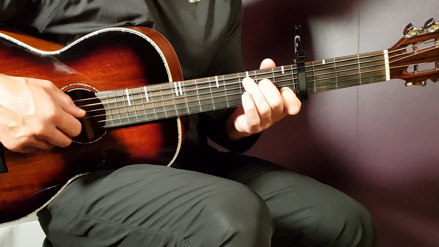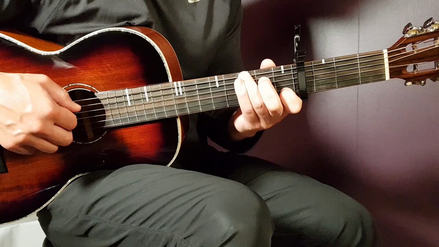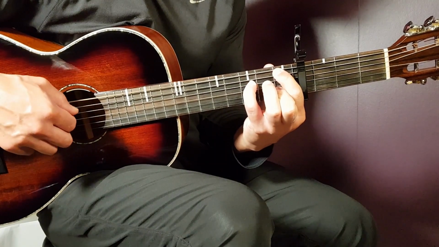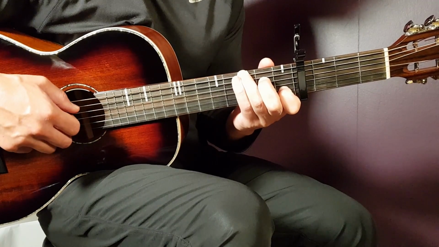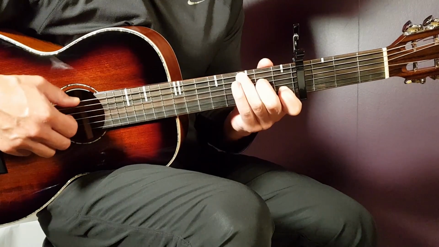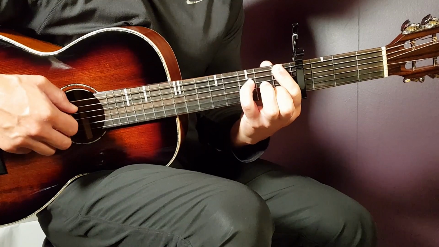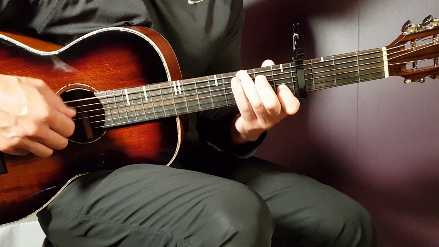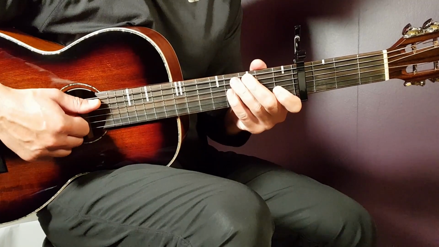One round goes like this: A minor 2 times, G 2 times, F 2 times, C 1, G 1. Again. So there you have the melody.